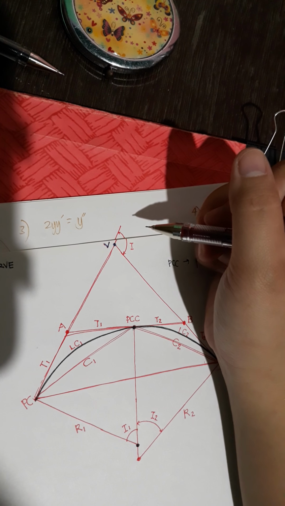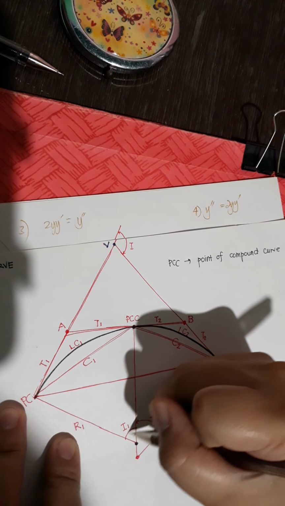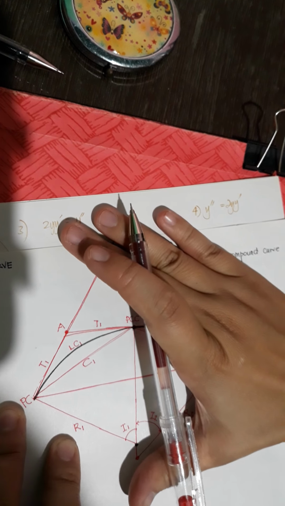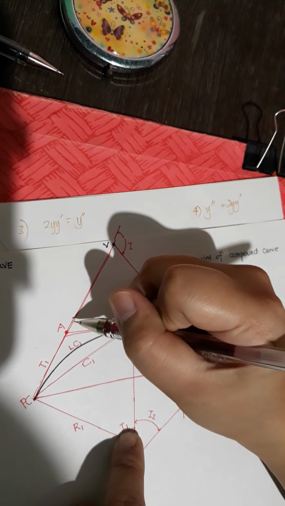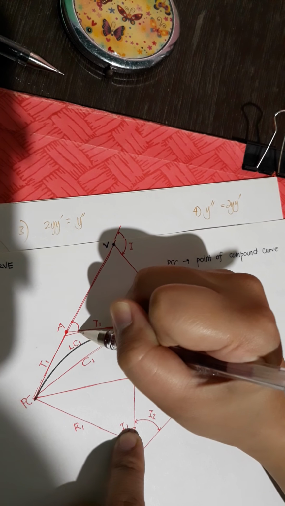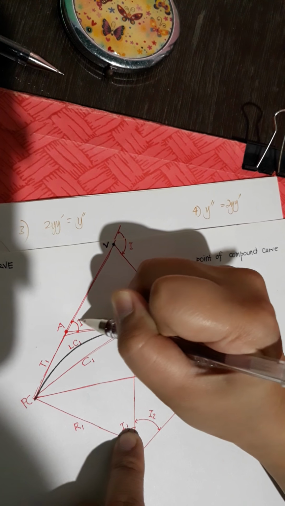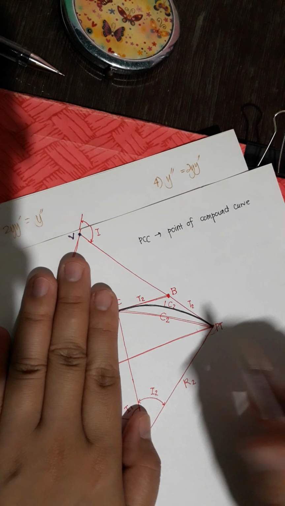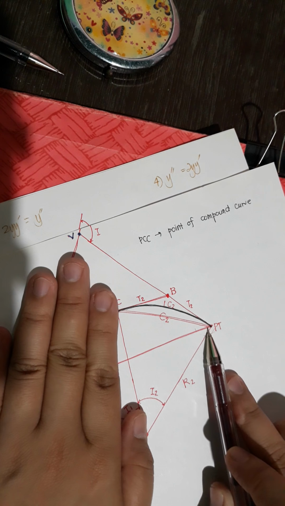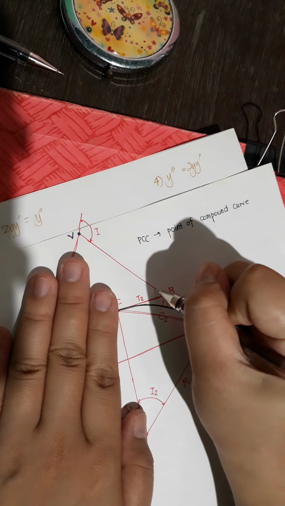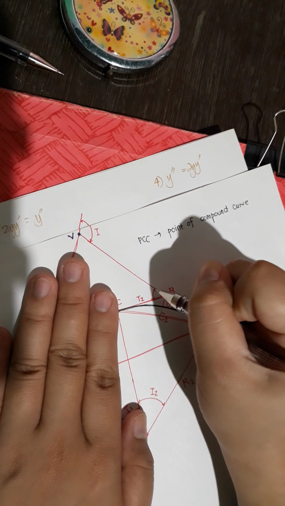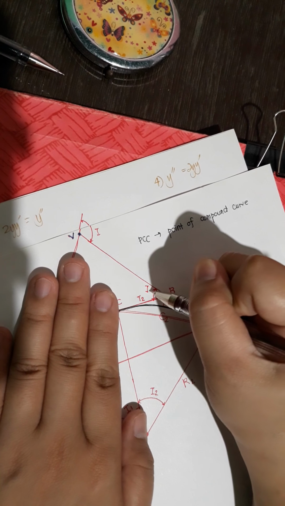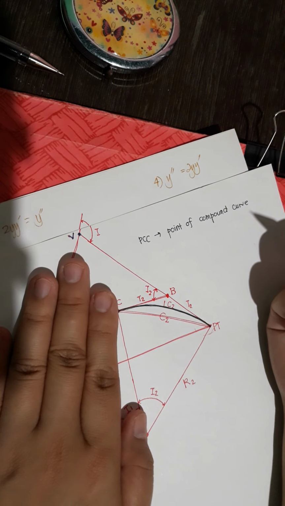If we consider only the first simple curve, if this is I1, the deflection angle of the forward tangent from the back tangent is also I1. Same for the second simple curve: the deflection angle of the back tangent to the forward tangent is also the central angle I2.